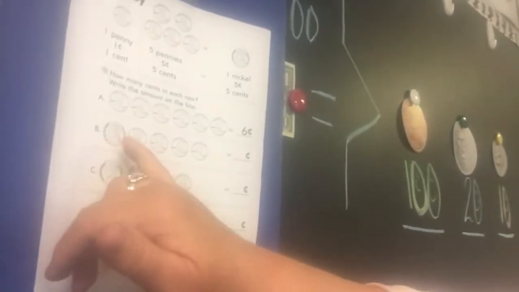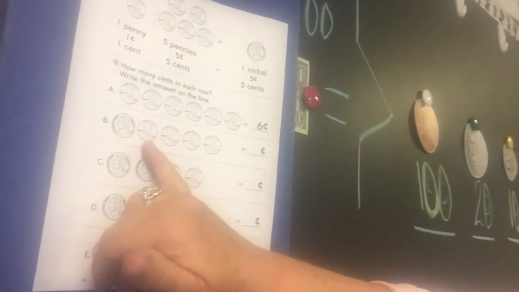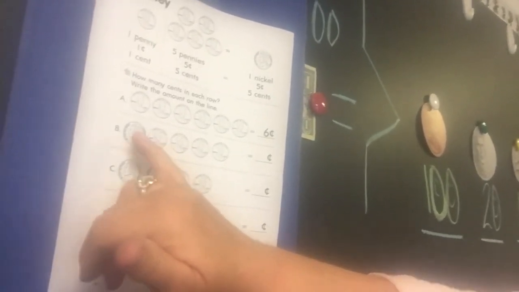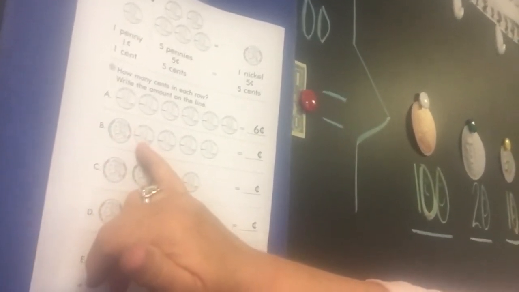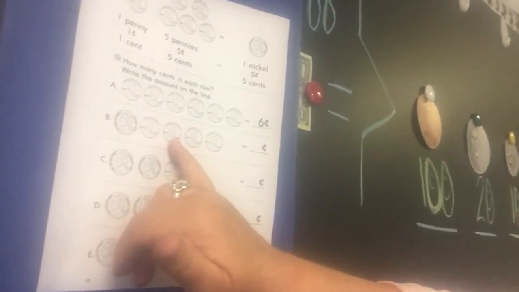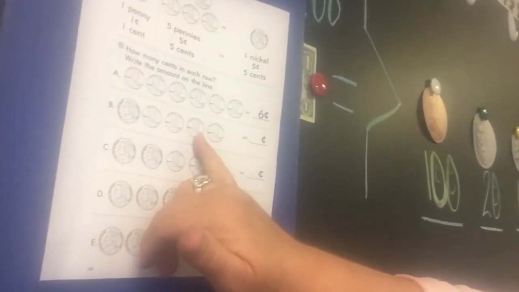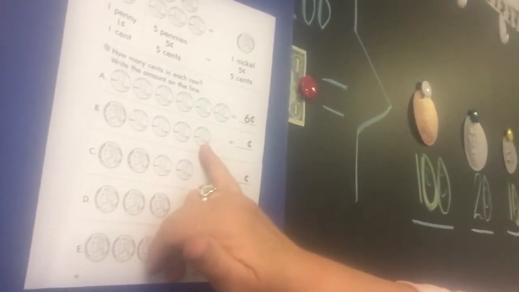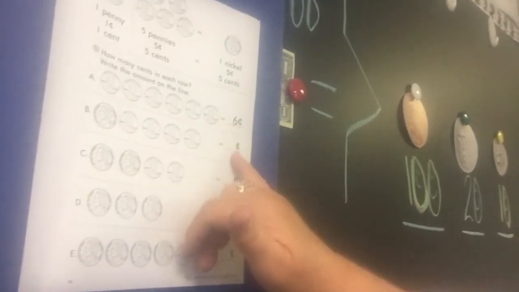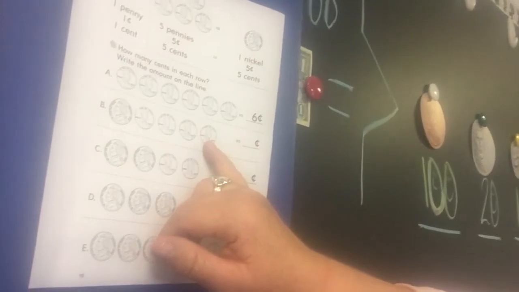The nickel is worth 5 cents. So we would count 5 cents, and then we're going to count our pennies. A penny is worth how many cents? 1. 5 cents plus 1 cent is 6 cents, plus 1 more cent is 7 cents, plus 1 more cent is 8 cents, plus 1 more cent is 9 cents. 5 cents plus 4 cents equal 9 cents.